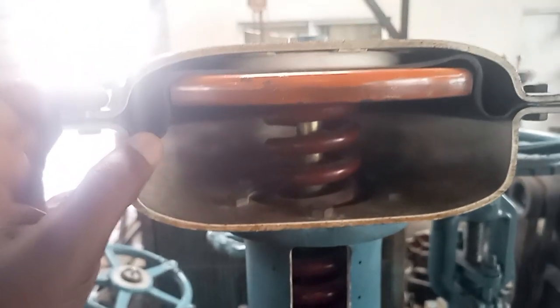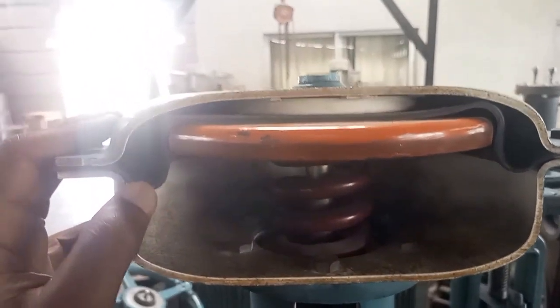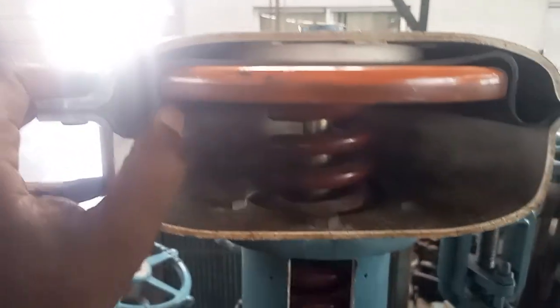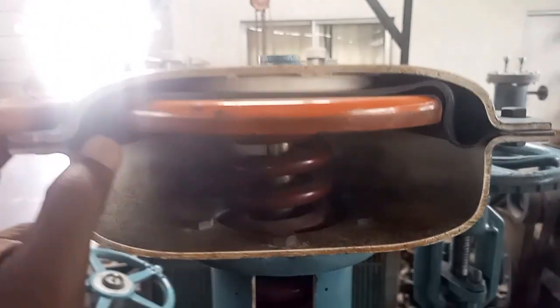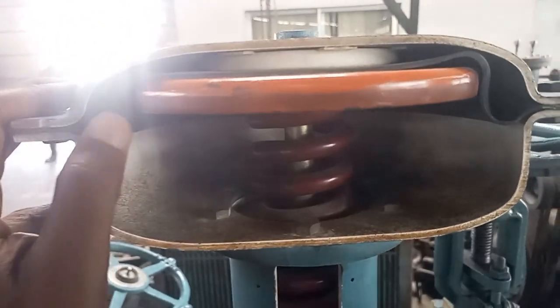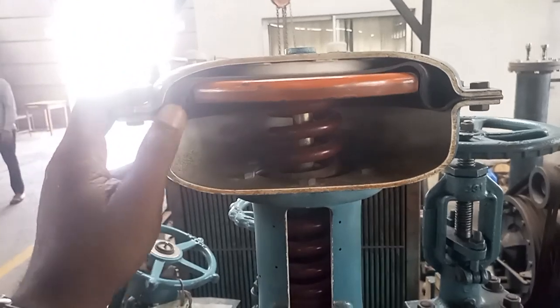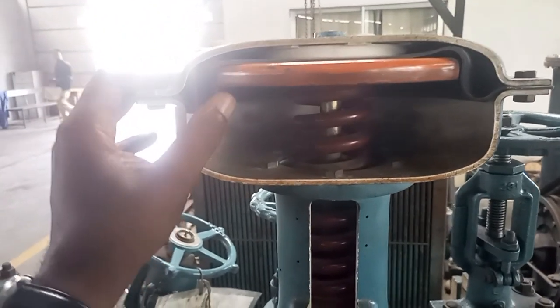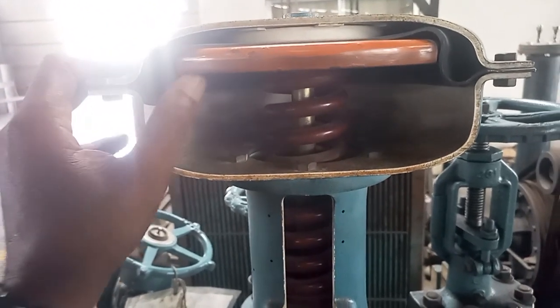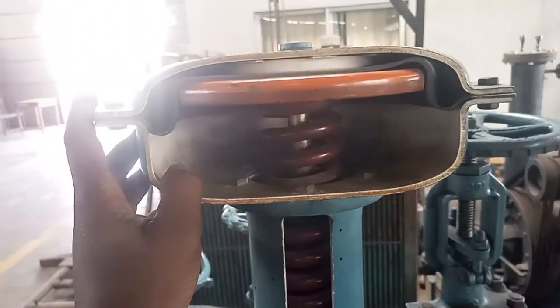When I say pneumatic control valve, I mean that instrument air is what initiates the control. Pneumatic means air, so it's an air control valve. There are some control valves that are controlled by hydraulics, by oil. So in this case, let's look at the components.